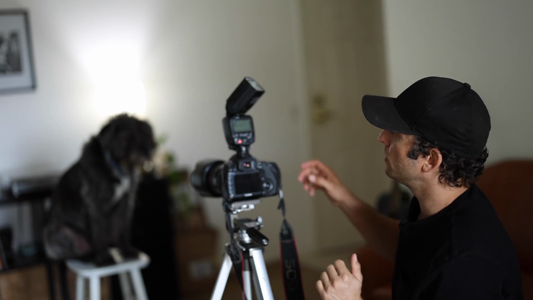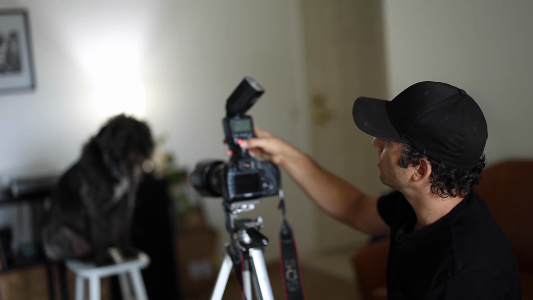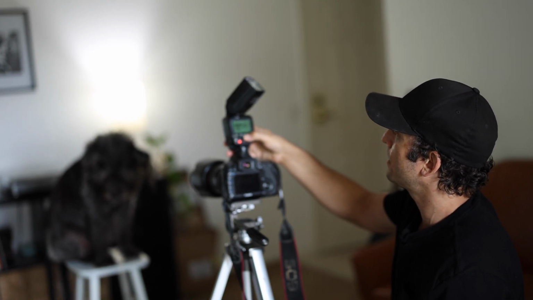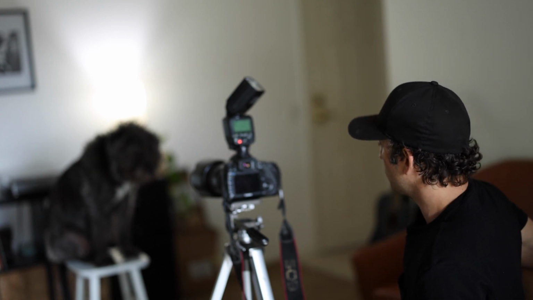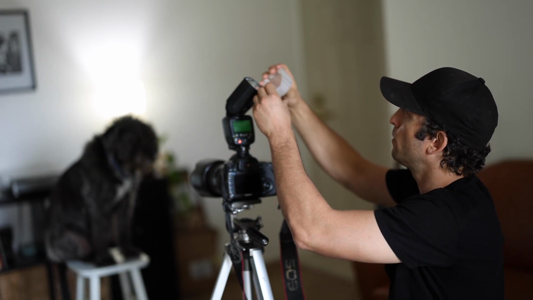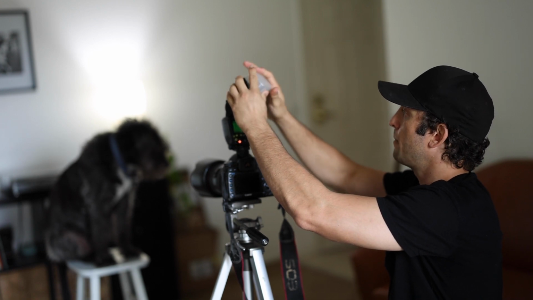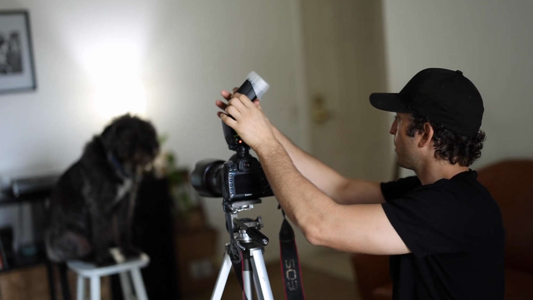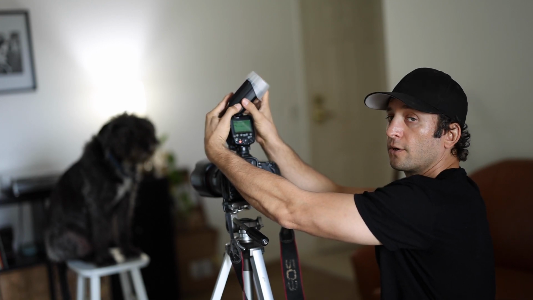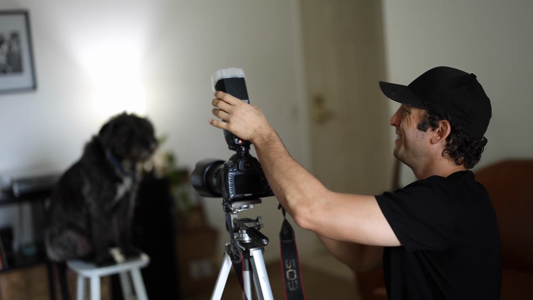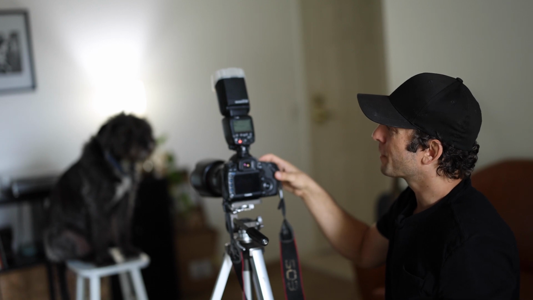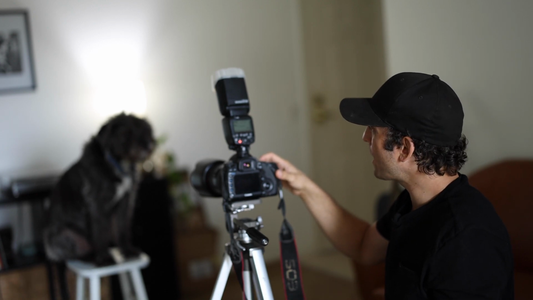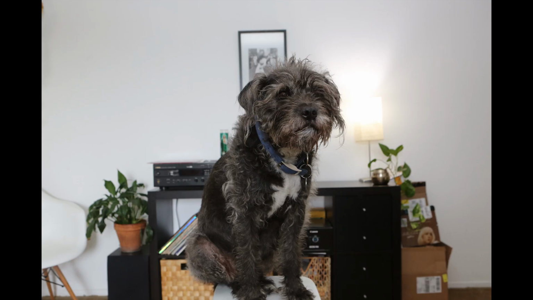But now what we're going to do is switch modes and find out how much more consistent, stay there, pal, TTL is going to be. So let's go through that sequence again. I'm going to put the cap on. I'm trying to be quick because Brixton normally works for treats. You see his ears perk up, so he's waiting for one. So we're in TTL, and now I'm going to take a shot.